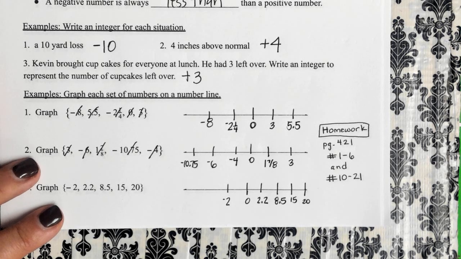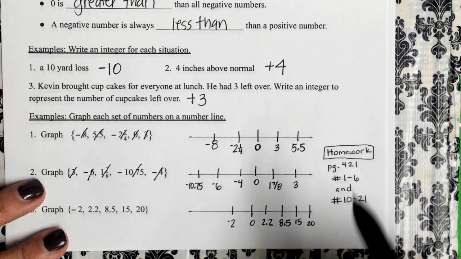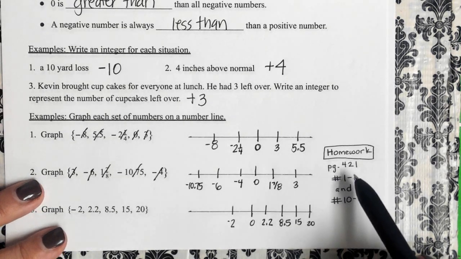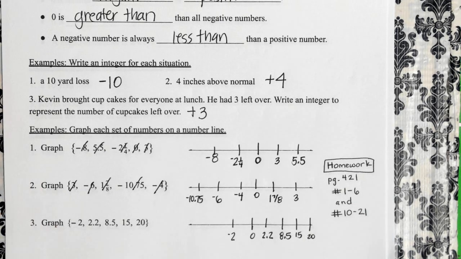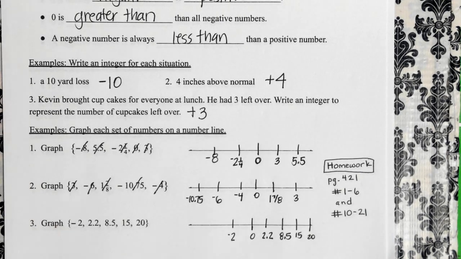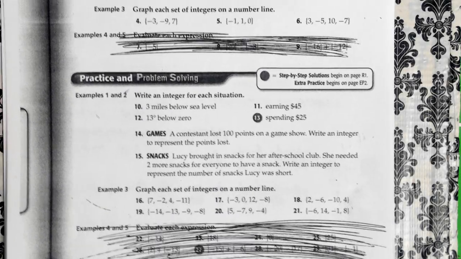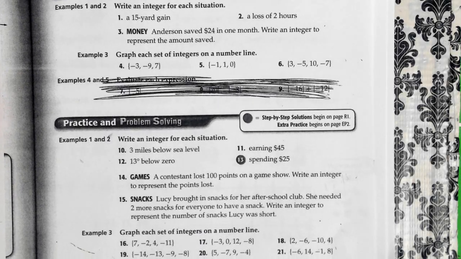We're good? Yeah, we're going to do some practice right now. Go ahead, grab your textbook. We're looking at page 421. You may want to go ahead and get a sheet of paper real quick, too, okay? Okay, guys, grab a sheet of paper. You're looking on page 421.